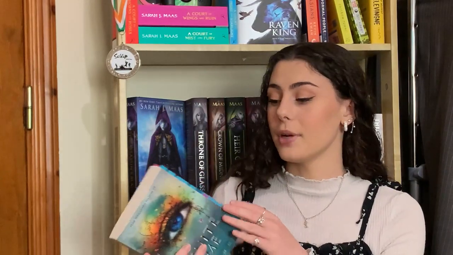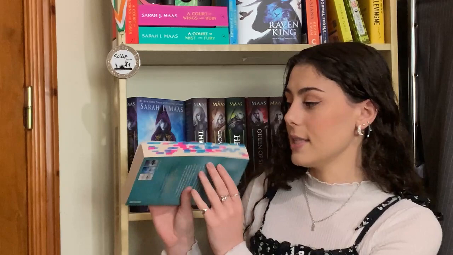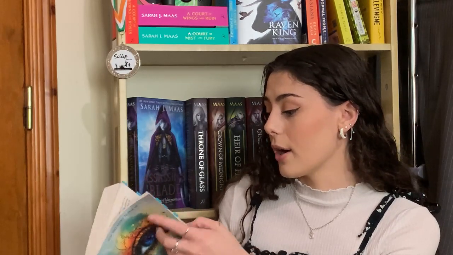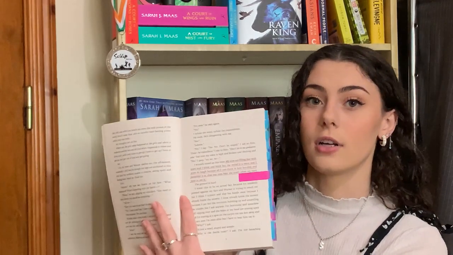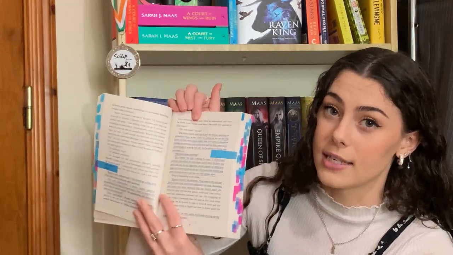Then there's books like these, where it's similar to The Midnight Library, where I only want to annotate specific things. But with this one, I only have 2 colour tabs, and it's because I only annotated 2 types of things. So pink was for moments and things and lines I love. So as you can see, I underlined it with the colour. And then blue was for just moments between 2 particular characters. So as you can see, I underlined it in blue.